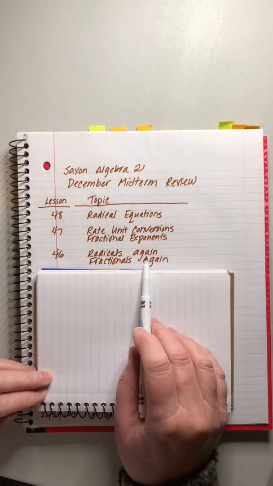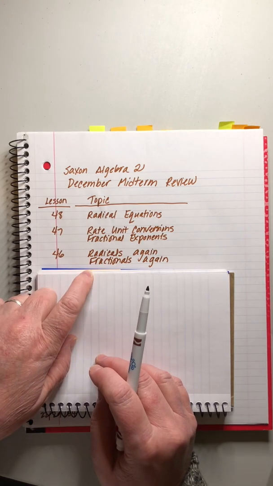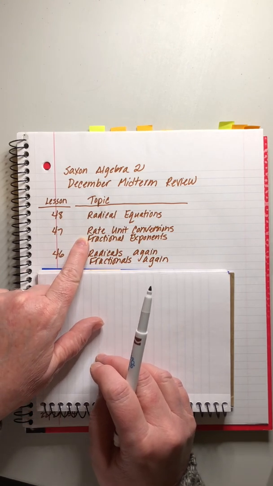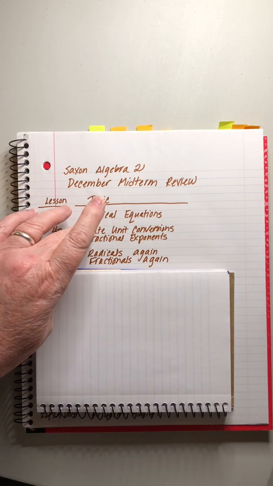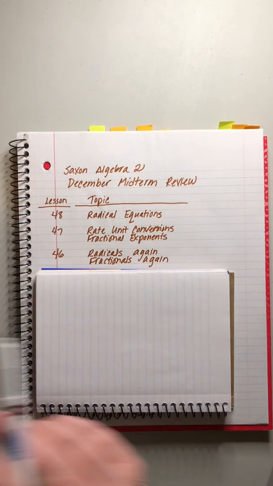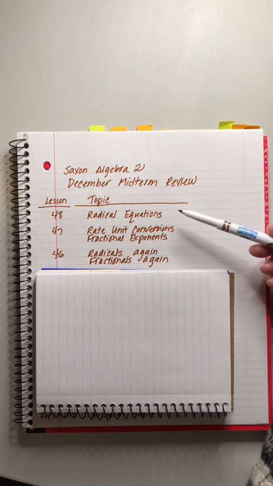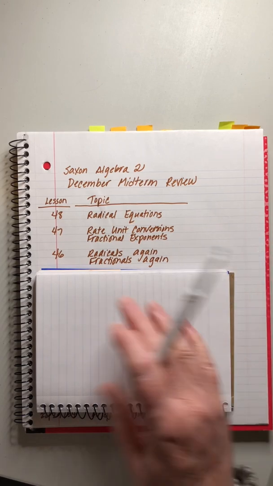46 has topics that are already on the list. Radicals we saw in 48. Fractional exponents we saw in 47. I would not give you two questions on a similar topic like that. It would be one or the other. Usually, once we've seen the topic in a later lesson, that's the more sophisticated kind of problem. I'm more likely to choose the more advanced level of problem rather than take a super easy one. So bear that in mind, but it's more of the same.